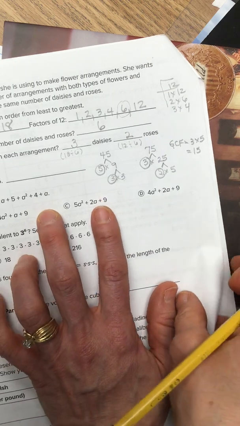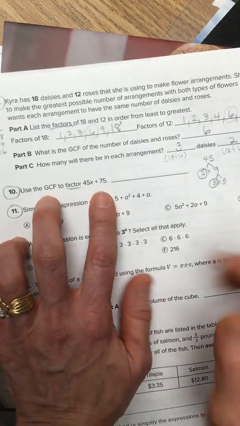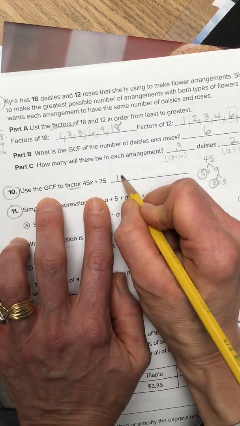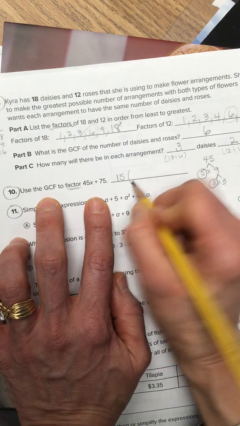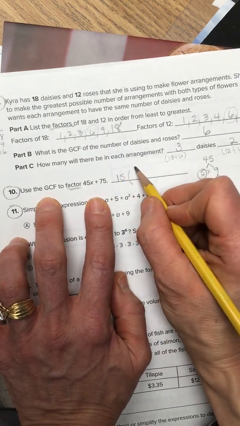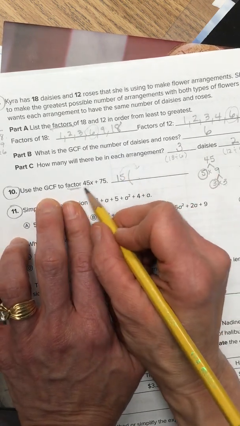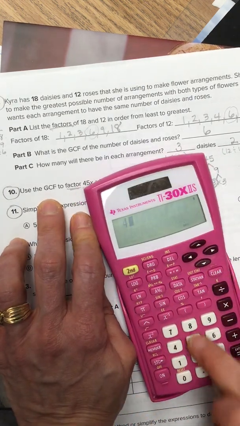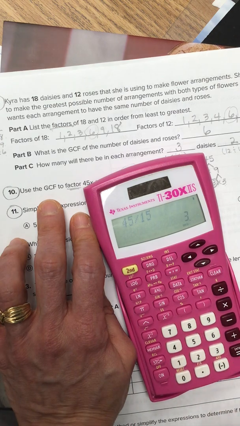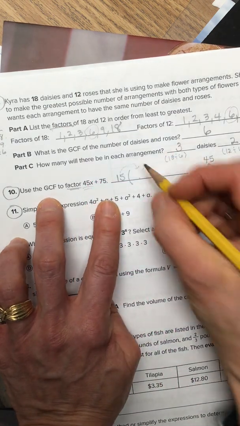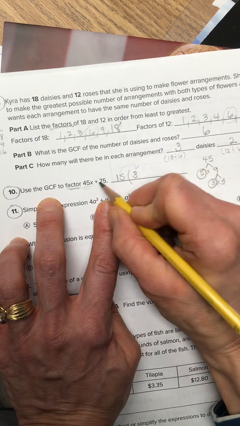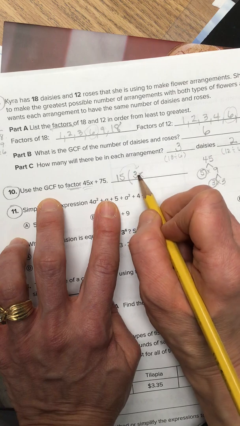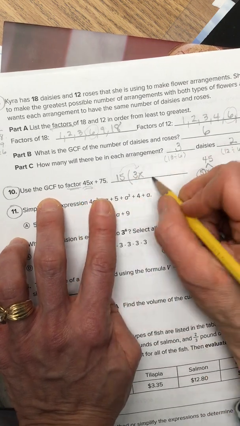Okay, now that means when you come over here, you're going to divide out a 15 from both of these terms. It's like you're doing the distributive property backwards. Okay? 15 times what would give me 45x? Well, in your calculator, you could do that. You could say, well, what's 45 divided by 15? Well, it's 3. Okay, so 3. And notice this first term has an x there. So 15 times 3x would give me 45x.